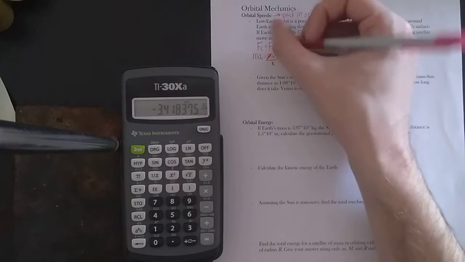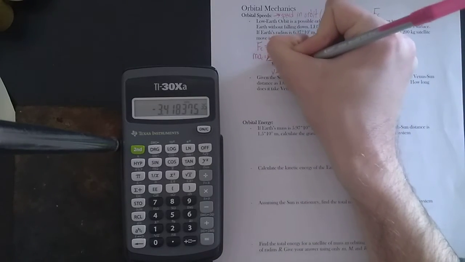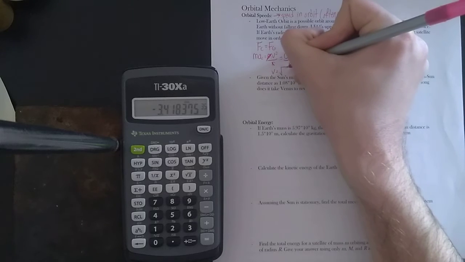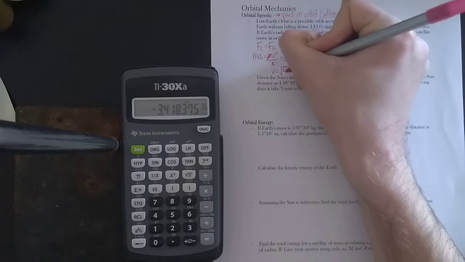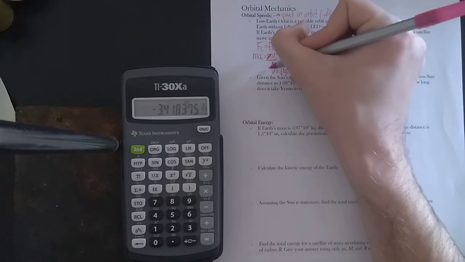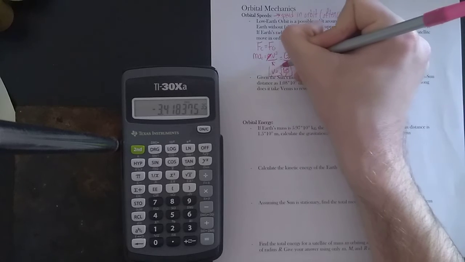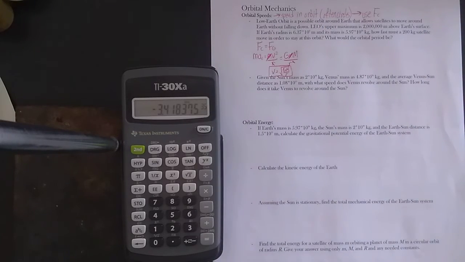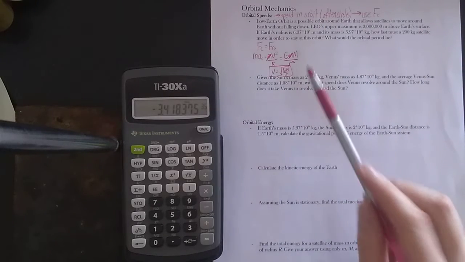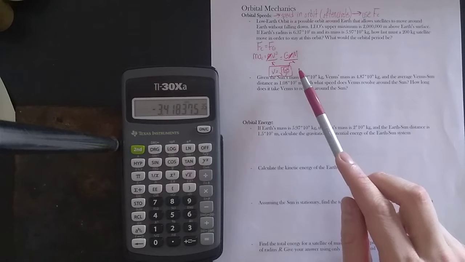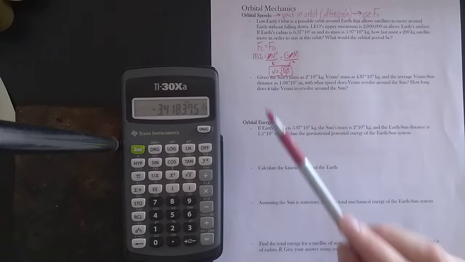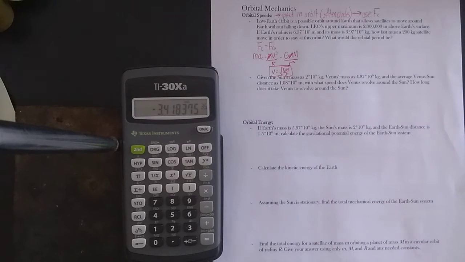If I take the square root, I'm given this expression: v equals the square root of G big M over r. The orbital speed of an object in a circular orbit is only based on the mass of the body it's orbiting, and r, the distance to the center of the orbit, literally the orbital radius.